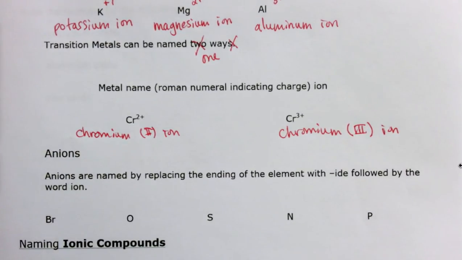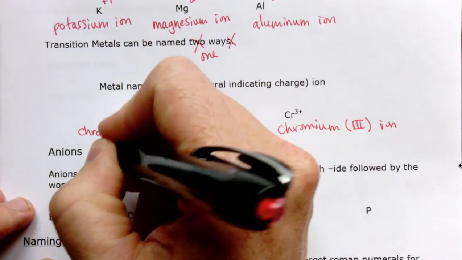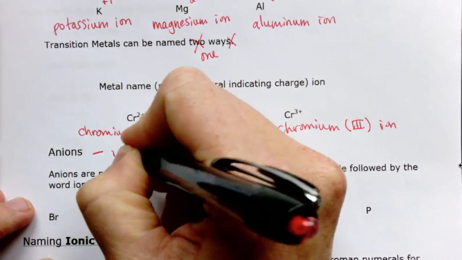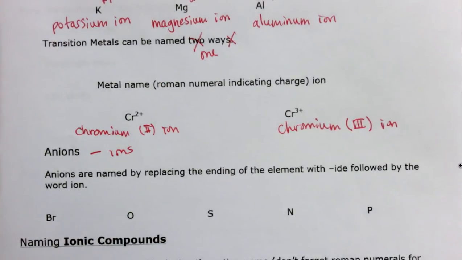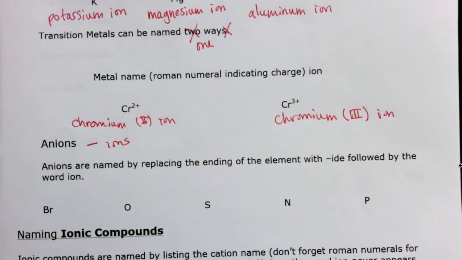Anions are negatively charged ions, so negative ions. Anions are named by replacing the ending of an element with IDE followed by the word ion. So this is where you get chloride or bromide or sulfide. And sometimes you're like, how does she get this? I do not get this nomenclature.